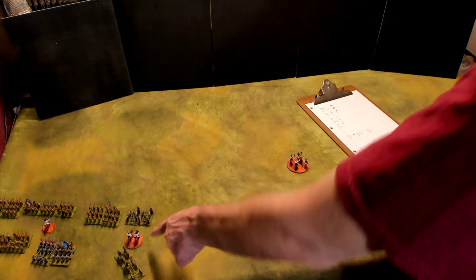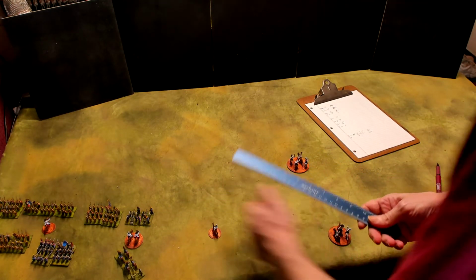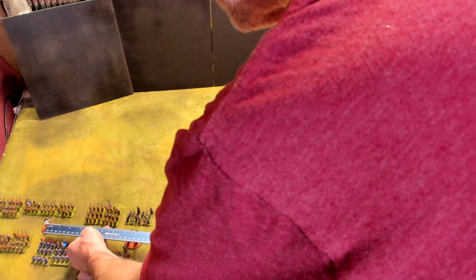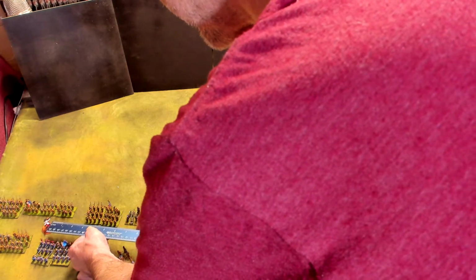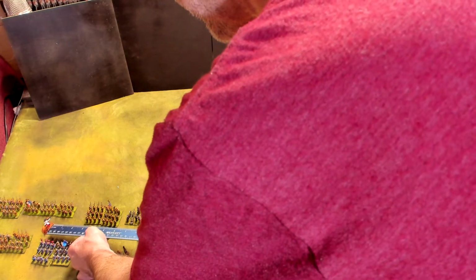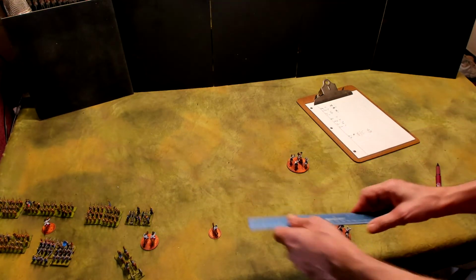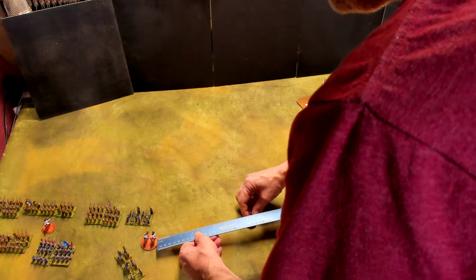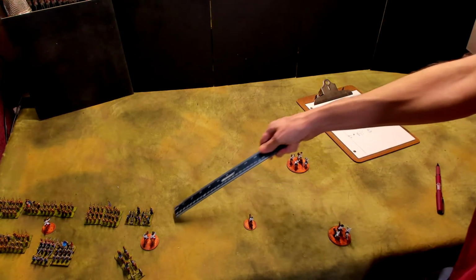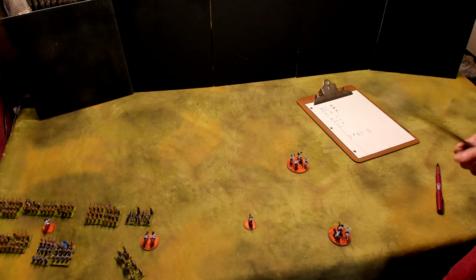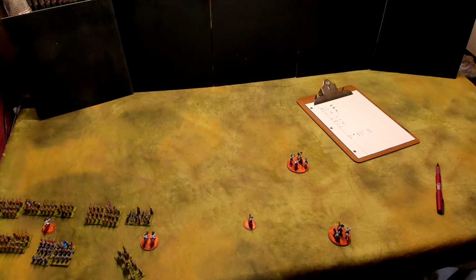So if this was Foy's division, well, first of all, he wouldn't have 5 battalions, or maybe he would, I don't remember, but I'm thinking he has 4 battalions per brigade. He would have an 8, so he could actually have a little bit more. Yeah, he would be way out to here. He would almost be halfway across the table.